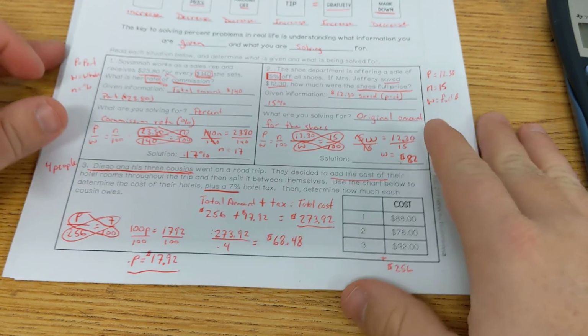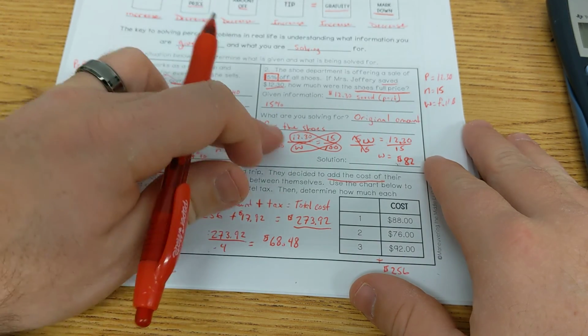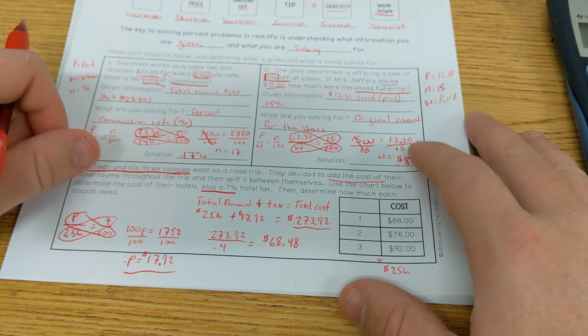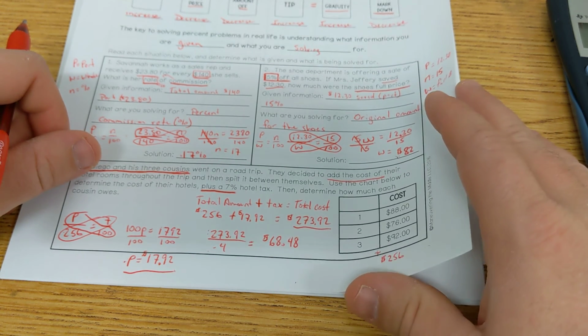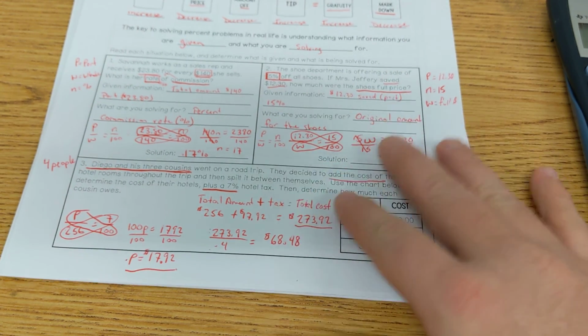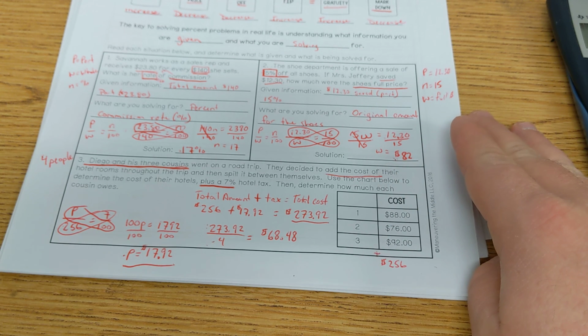Now, we'll have a short assignment on this, where we're going to get into percent application, and then we'll probably practice it more Tuesday as well. So make sure to take notes and write this down. That way you can go back and look at it if you need to.